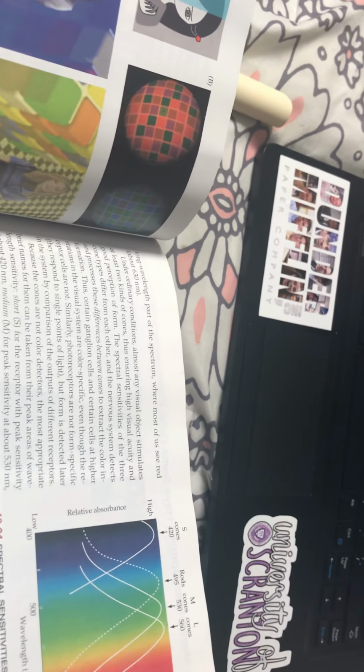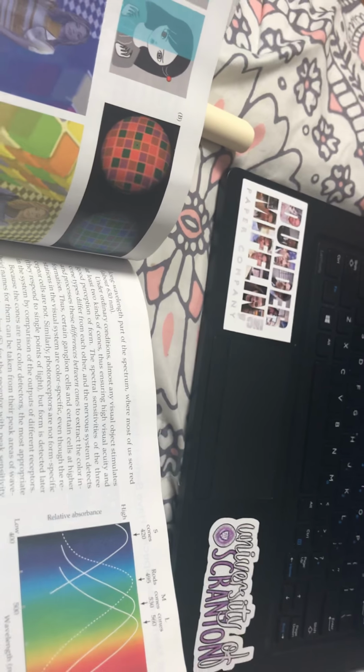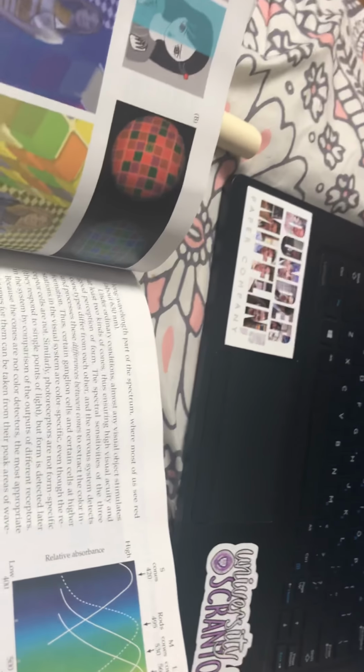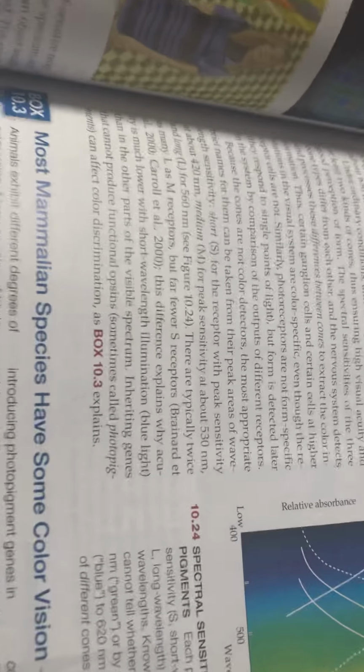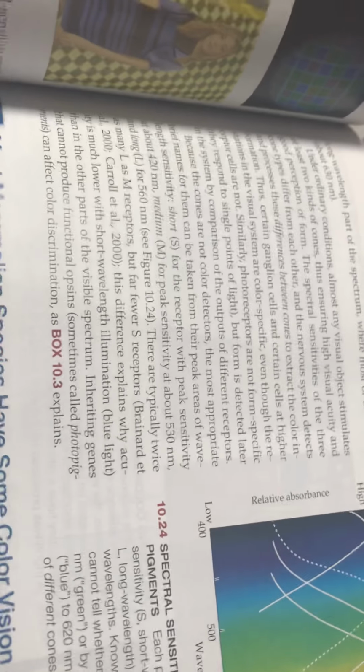Certain ganglion cells and certain cells at higher stations in the visual system are color specific, even though the receptor cells are not. Cones have names depending on their peak areas of wavelength sensitivity: short, medium, and long. There are far fewer short receptors than the other two, and this explains why acuity is much lower with short wavelength illumination.